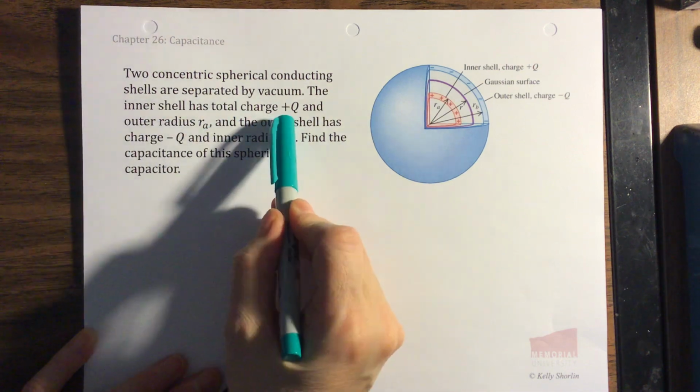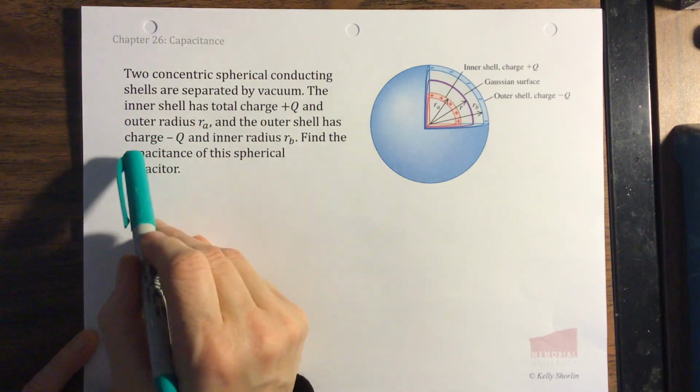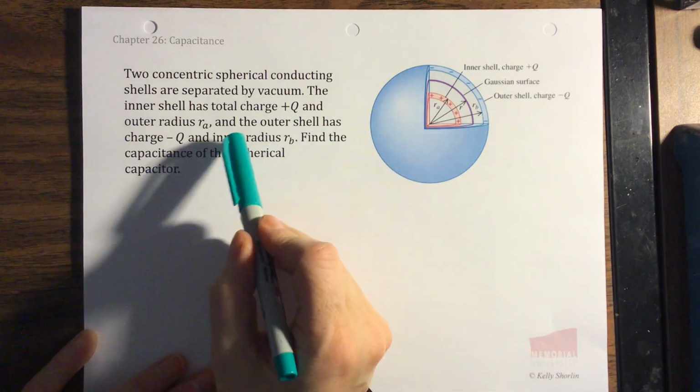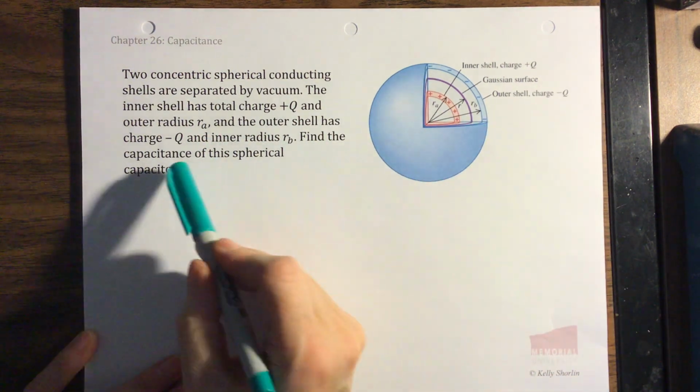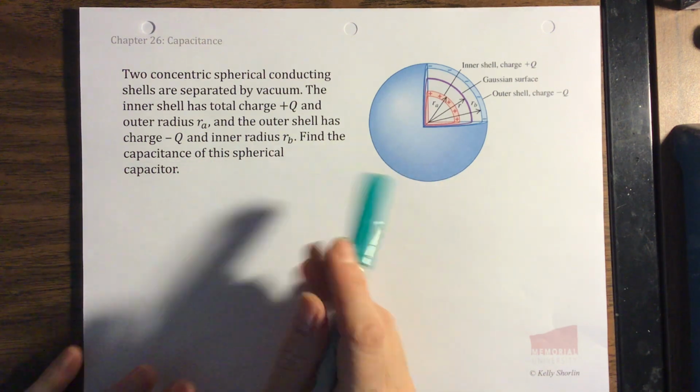The inner shell has a total charge of plus Q with an outer radius of Ra. The outer shell has a charge of minus Q and an inner radius of Rb. Find the capacitance of this capacitor.